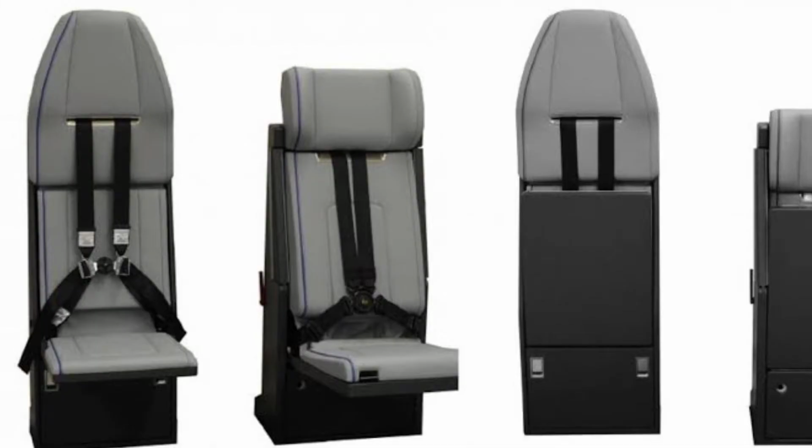You can see over here in the picture, this is the jump seat, which is used by the cabin crew, and they are seated on these seats during takeoff and landing.